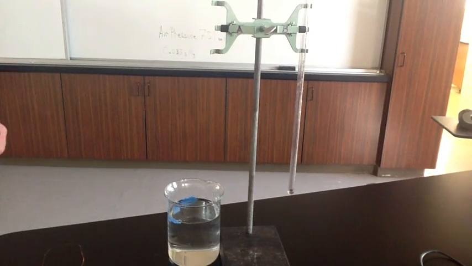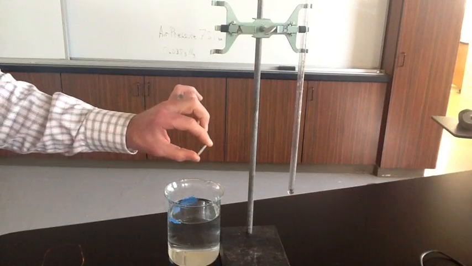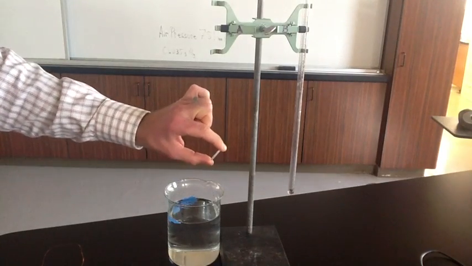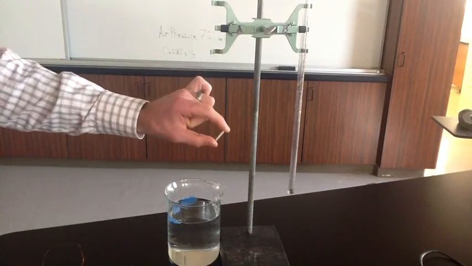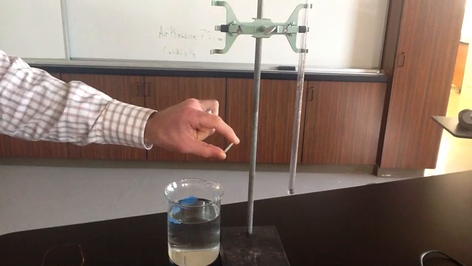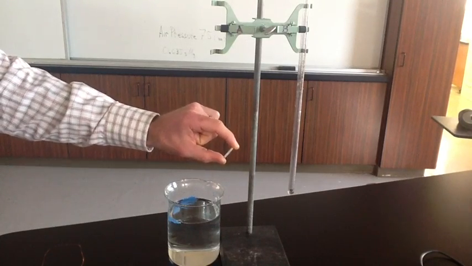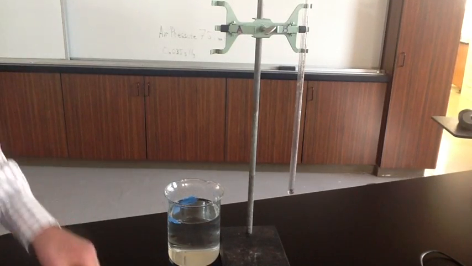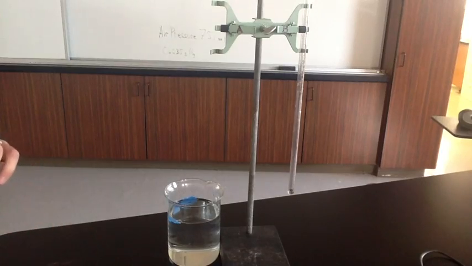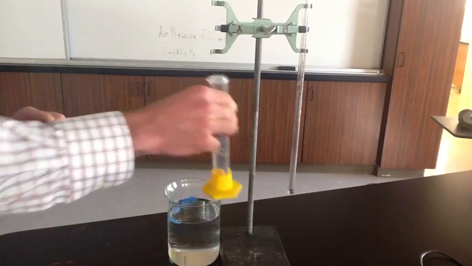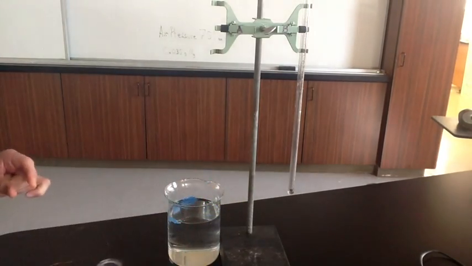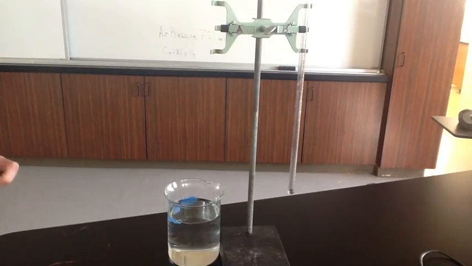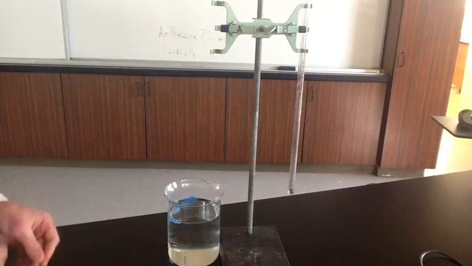To do this lab, we're going to start with a small piece of magnesium ribbon. This piece of magnesium has a mass of 0.035 grams. So 0.035 grams of magnesium is what we're going to start with. And we're going to react the magnesium with hydrochloric acid. Hydrochloric acid and magnesium will produce hydrogen gas, and we will collect the hydrogen gas that's produced.